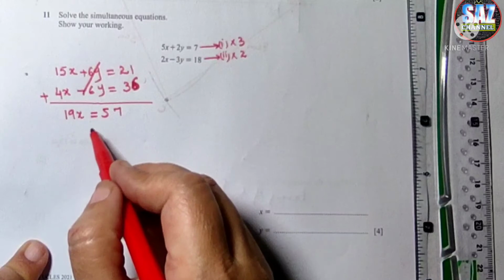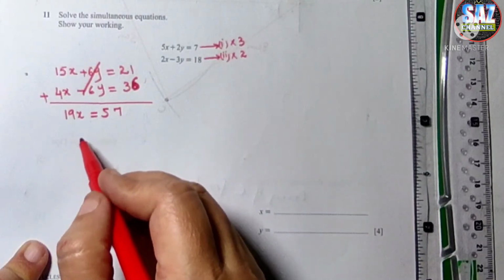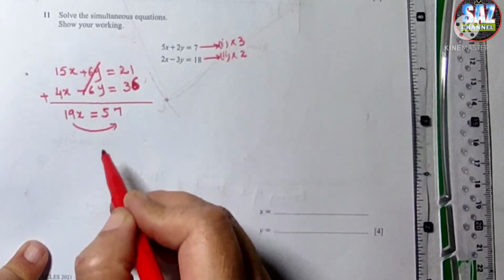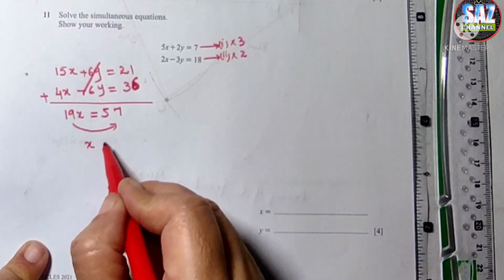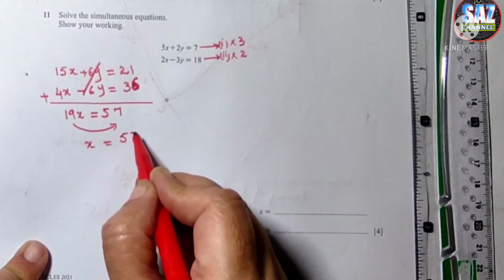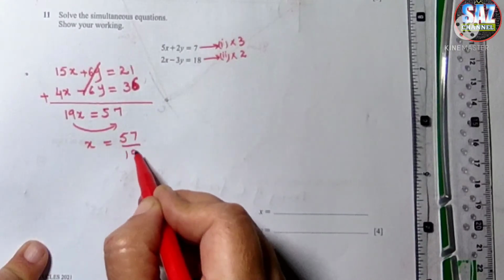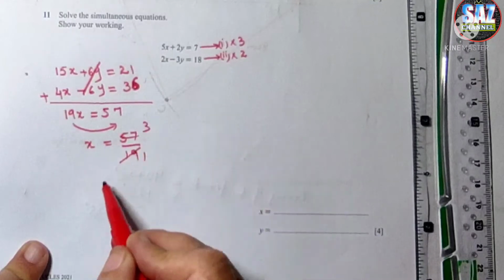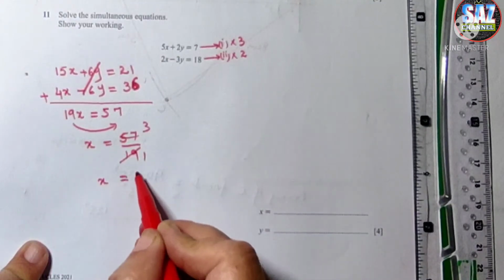And now we have to find the value of x. So we shift the 19 to the other side, and this will be 57 by 19. Read the table: 19 ones are 19 and 19 threes are 57, so x equals 3. Really easy question.